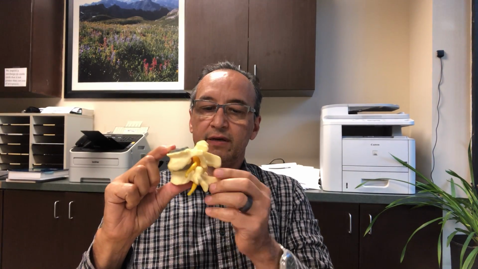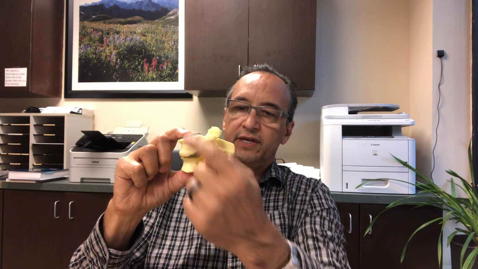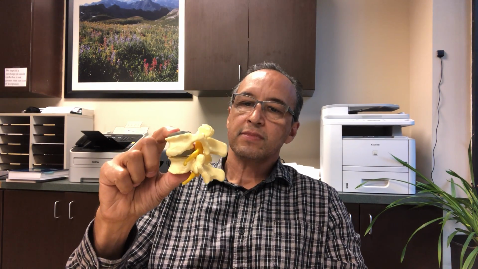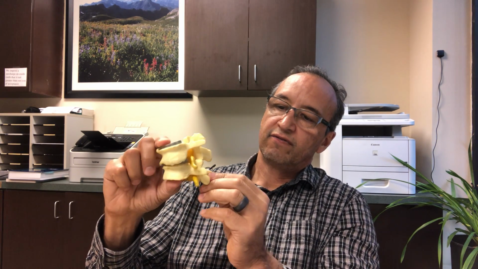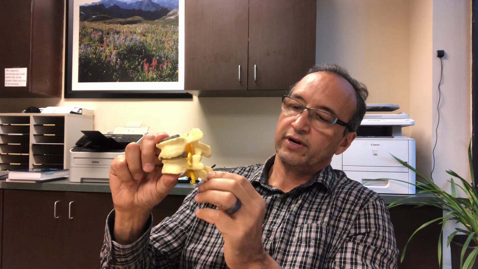These are vertebrae. Let me orient you. This would be the back of the person, so if you ran your finger down the midline of someone's spine, you could feel these hard bony processes. This would be the front of the spine, so the person's abdomen would be here. These are the vertebrae or bones. There are discs in between each of the vertebrae. These yellow things represent spinal nerves that exit from in between each of the vertebrae.